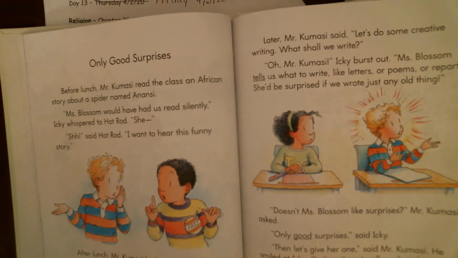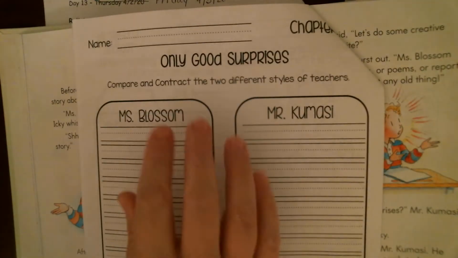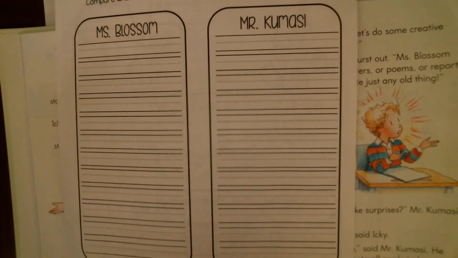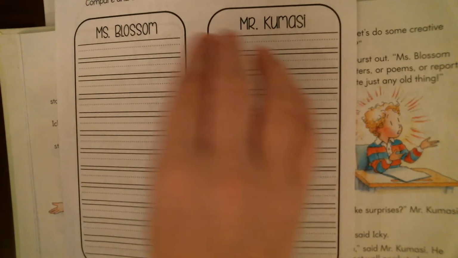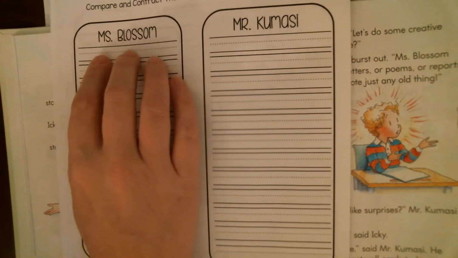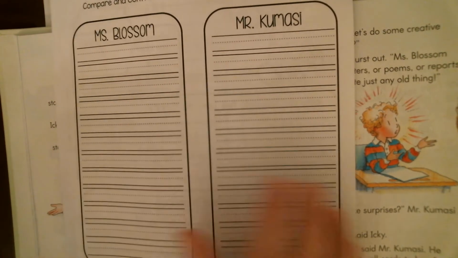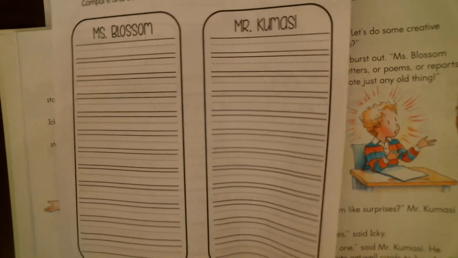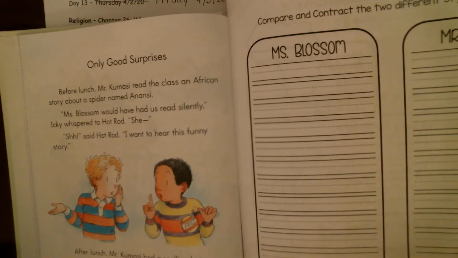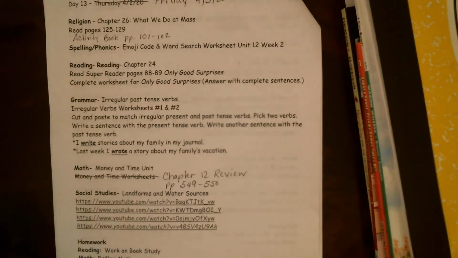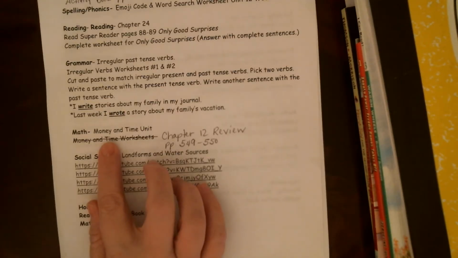All right. And then when you're finished with that, you're going to compare and contrast the 2 different styles of teachers. So think about what Mr. Kamasi is doing and what they're saying Miss Blossom would have done. I want lots of examples, okay? Go back and look at the different ways, think about how Miss Blossom has been running her class and what they do, and then what Mr. Kamasi is doing, okay? All right.